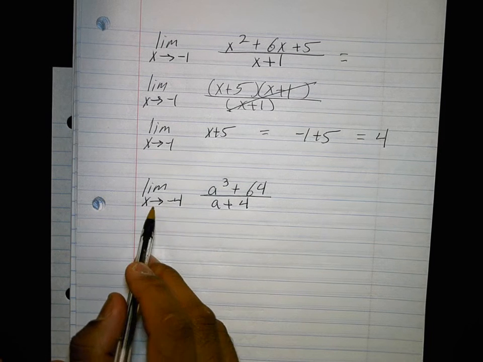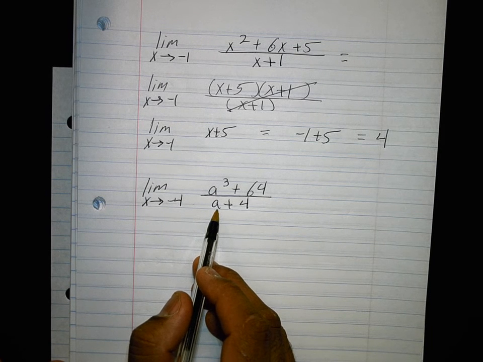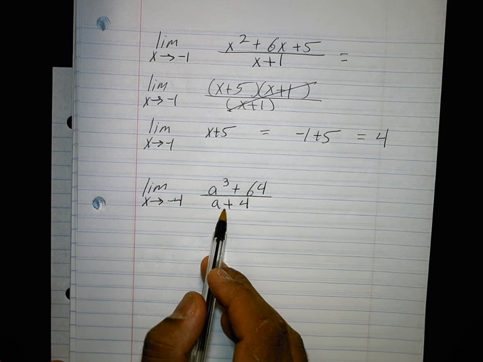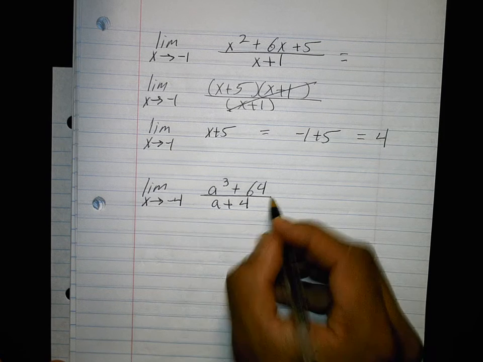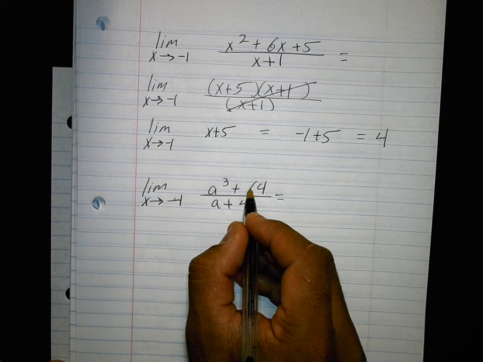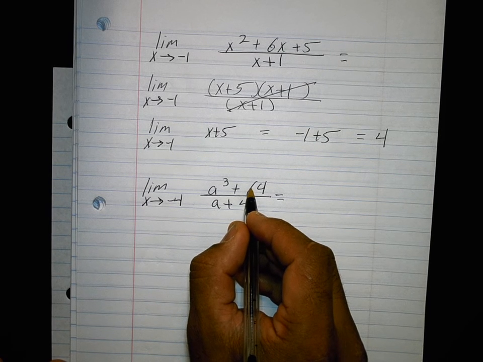So same thing, try to do my direct substitution. If I plug it into the denominator, I get a 0. So I cannot just plug that in, right? I can't divide by 0, so I'm going to have to do some factoring. If you notice, the top is a sum of cubes, right? So this is where we had a formula.